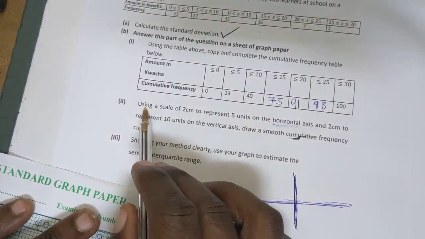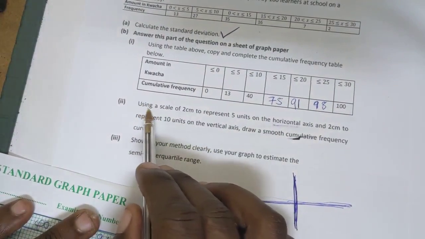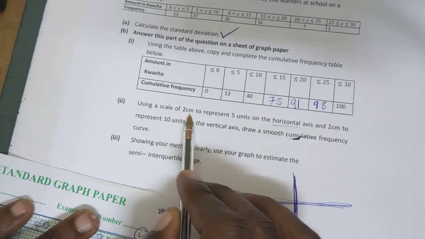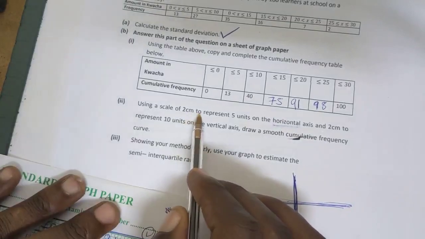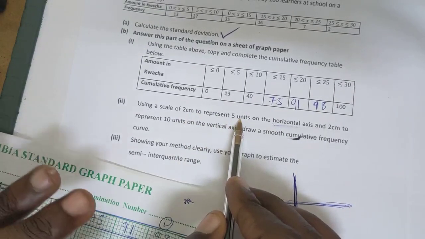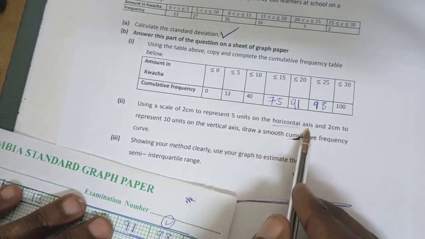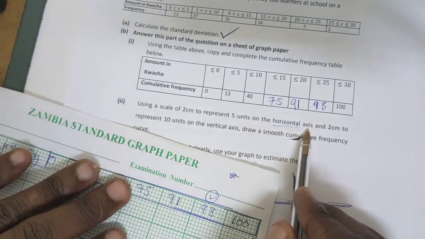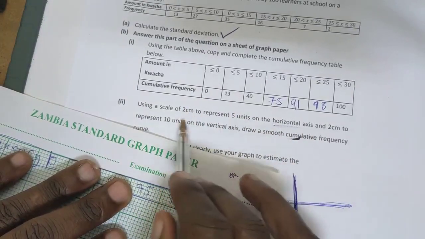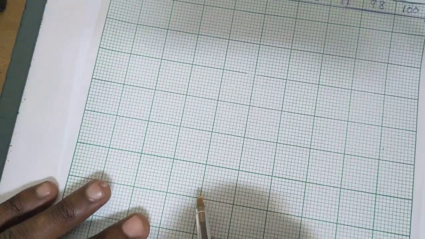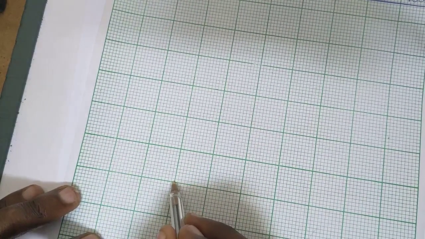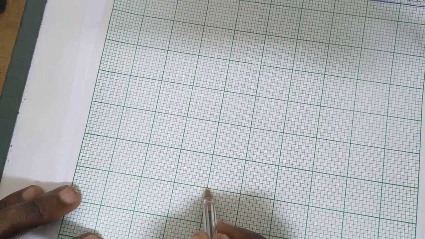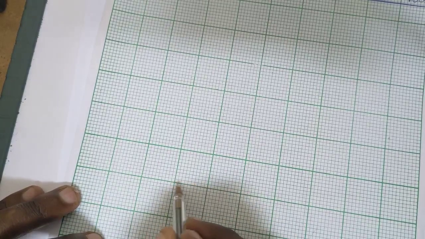So they are asking us, using a scale of 2 centimeters. A scale of 2 centimeters meaning one box to represent 5 units. Okay, 5 units on the horizontal axis, meaning that on the x-axis we need to represent 5 units by 2 centimeters. Meaning if here it is 0, this is the horizontal that we are talking about, then when you reach here, it is 5. That is 5 units.